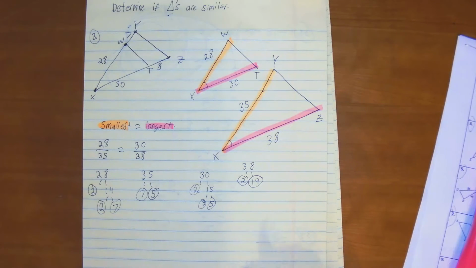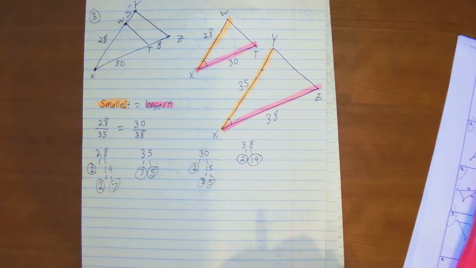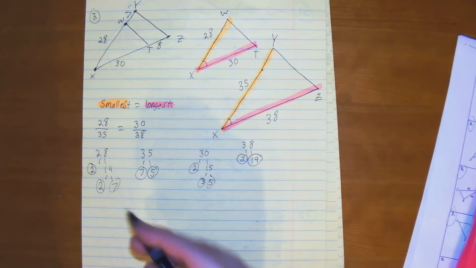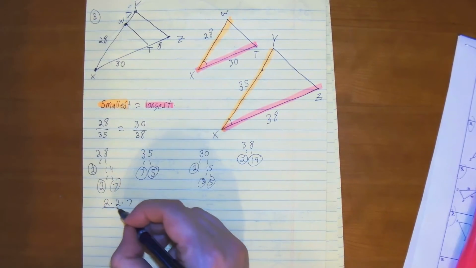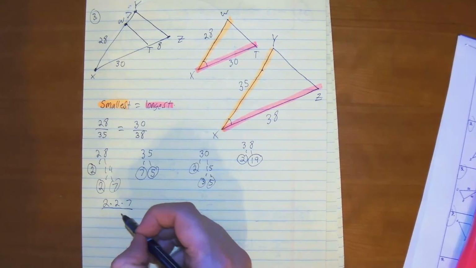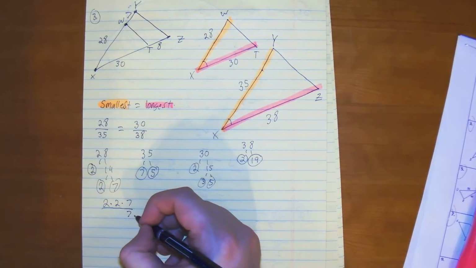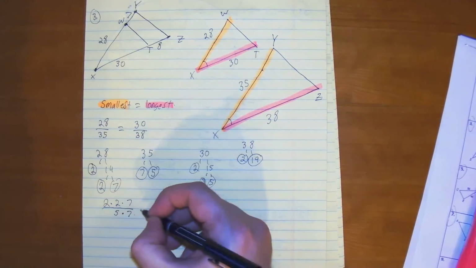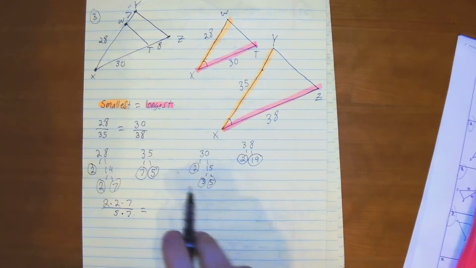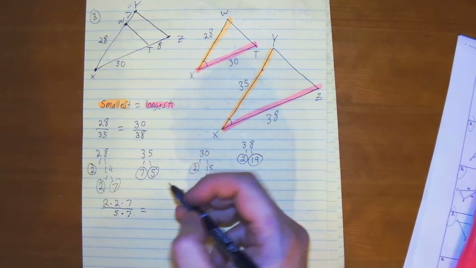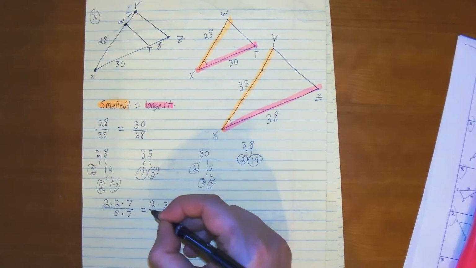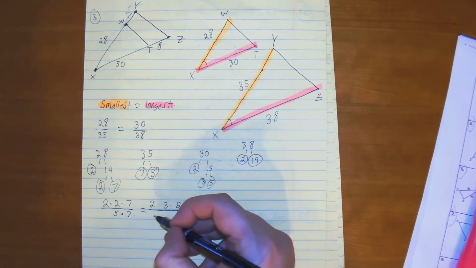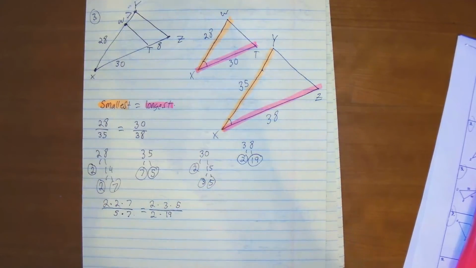So what we're going to do now is rewrite these numbers as prime numbers. So 28 is now known as 2 times 2 times 7, all over 7 times 5, is equal to 30, which is going to be 2 times 3 times 5, all over 2 times 19.